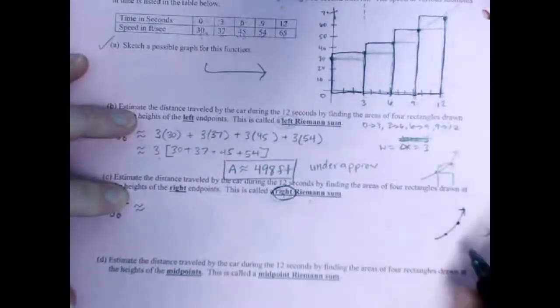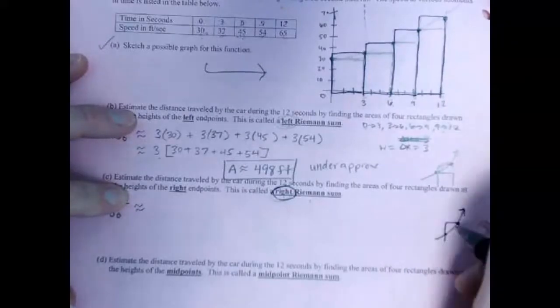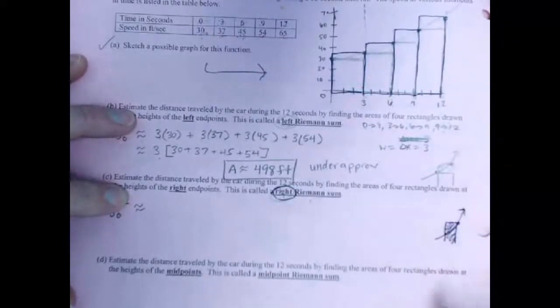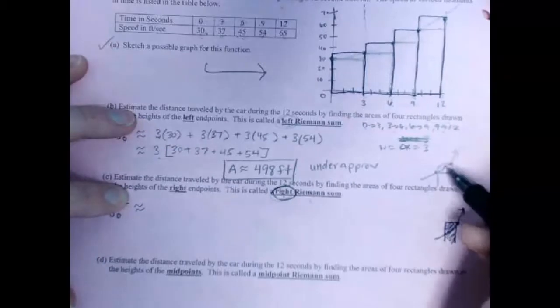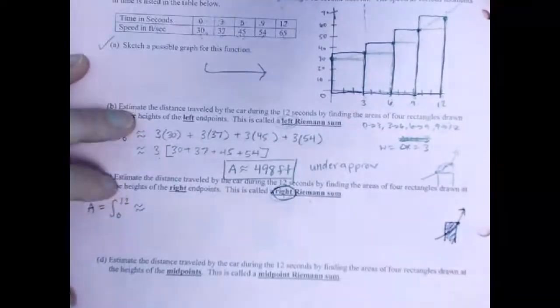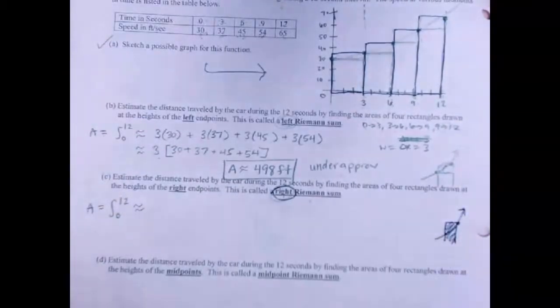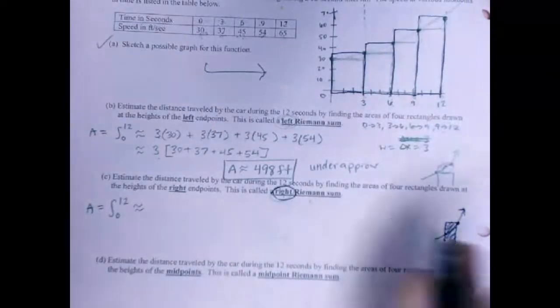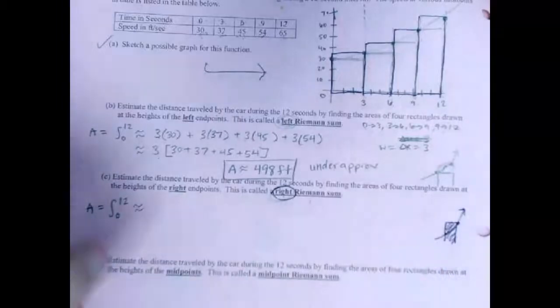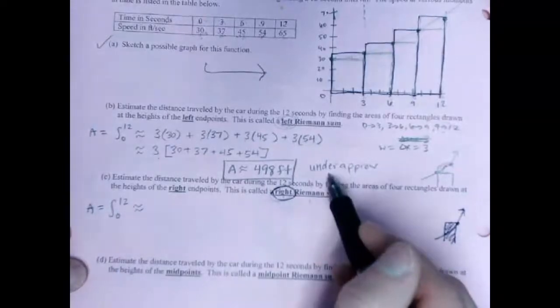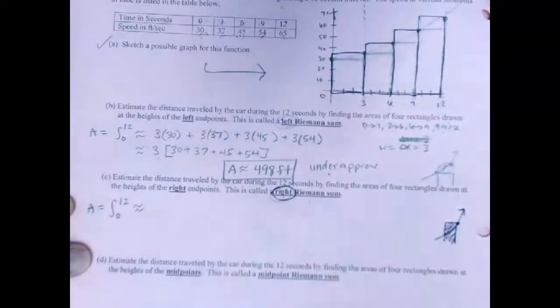So here, since I have an increasing function, if I always use the right side, this one's going to end up giving you too much area, right? The left was missing some. The right has too much extra. So this is going to end up giving us an over approximation. But you always just have to think, is it increasing, is it decreasing? Sometimes the concavity will make a difference also. But if you can graph or if you can look at the picture, it should be pretty easy if you're missing too much area or if you have too much extra.